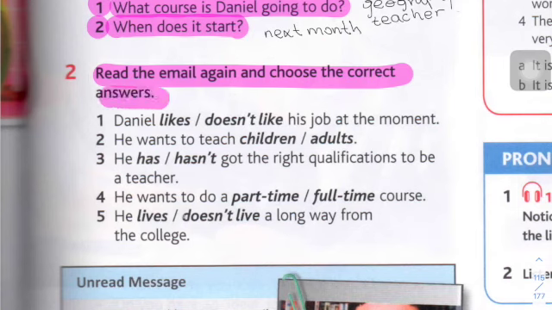So, Daniel likes or doesn't like his job at the moment. Does he like it? Doesn't he like it? How is he feeling about his actual job? Well, I guess he doesn't like it. Question number two.